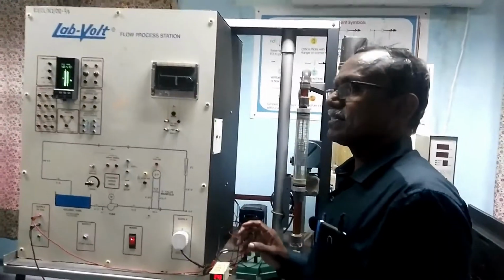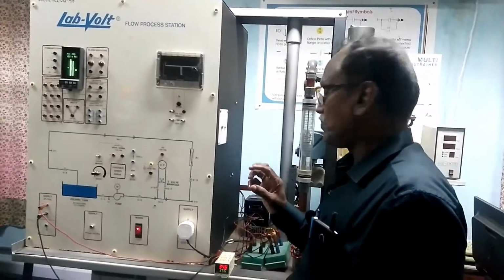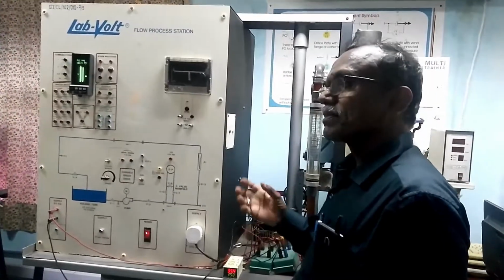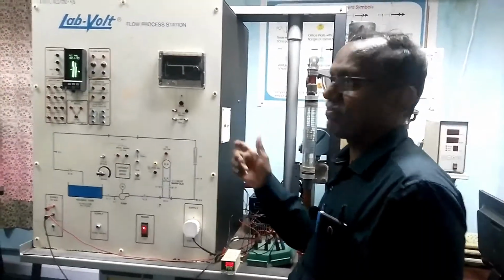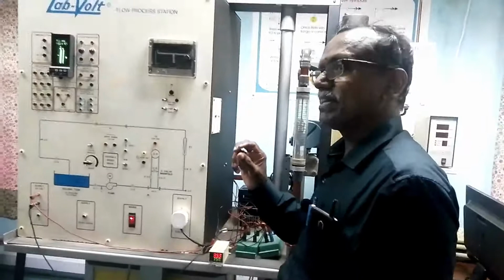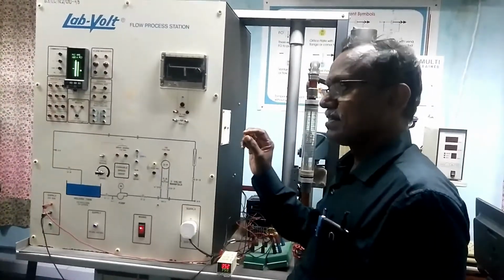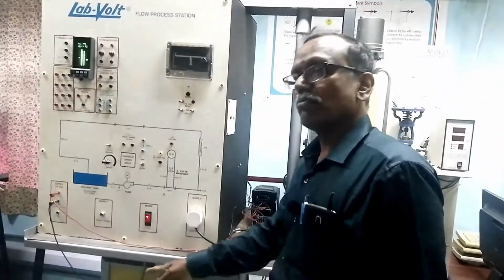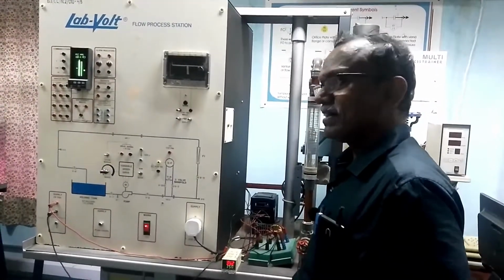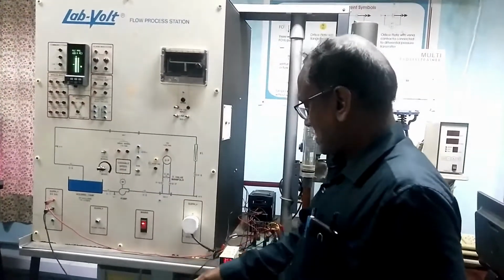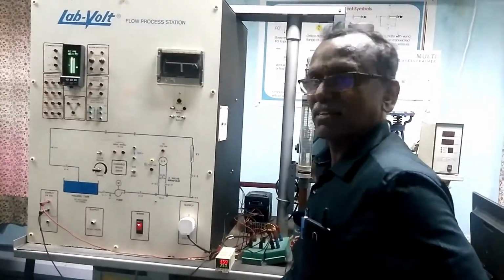That 4 to 20 milliamps is given to the VFD, variable frequency drive. The variable frequency drive converts that 4 to 20 milliamps into a constant voltage three-phase power supply with variable frequency. The frequency varies from 0 to 60 Hz. Based on that, the pump speed varies. The motor speed varies as the pump speed, so we can adjust the flow rate.